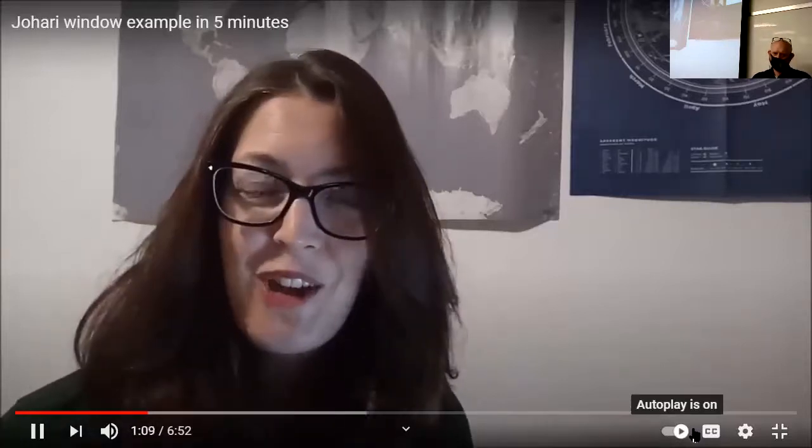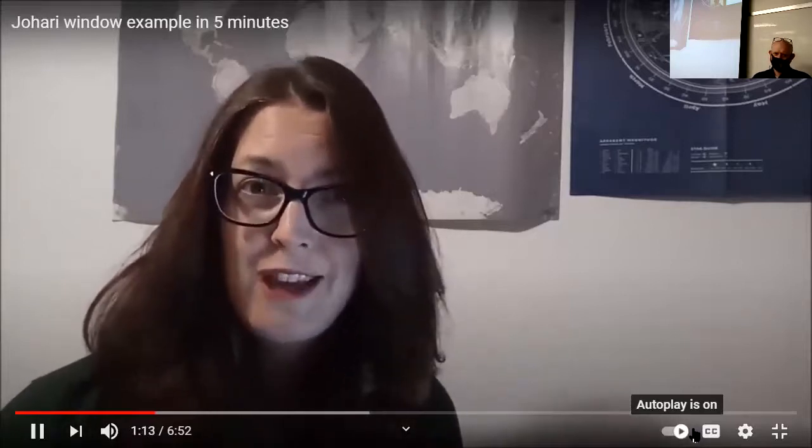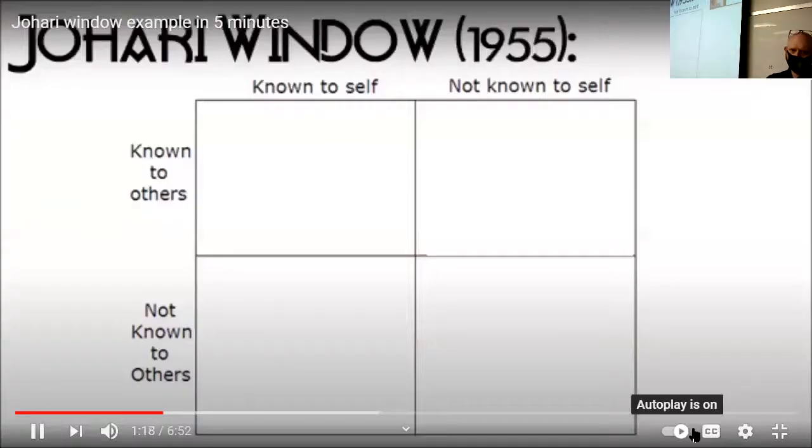So let's get stuck into the Johari window model. I've got a couple of slides that I'll be flicking through while I talk you through it. So this is the window, and basically you've got things that are known to you, things that are not known to you, things that are known to others, things that are not known to others, and it's a little matrix.